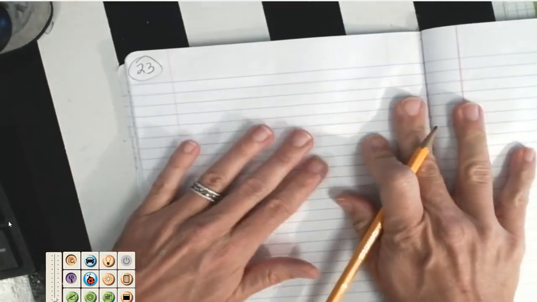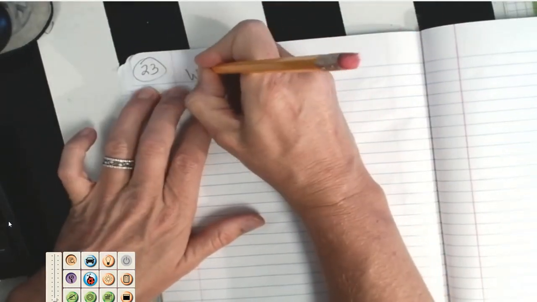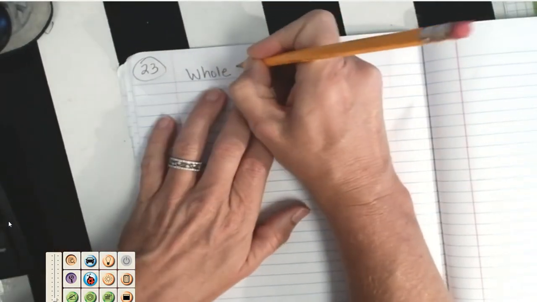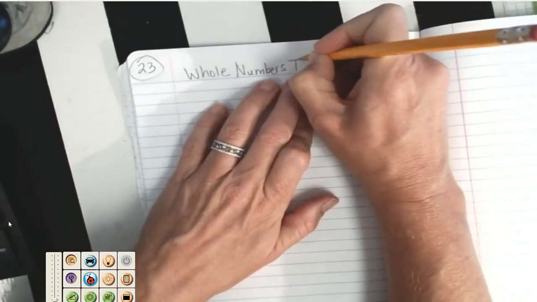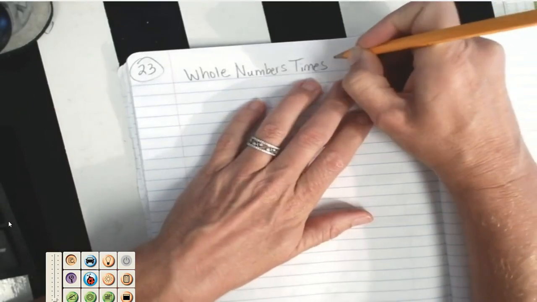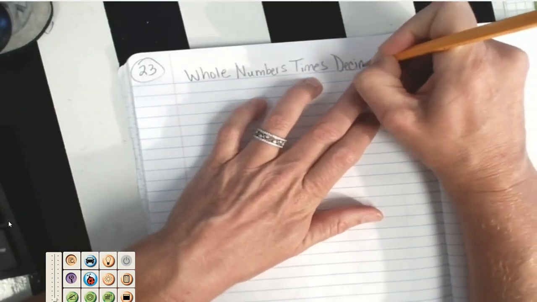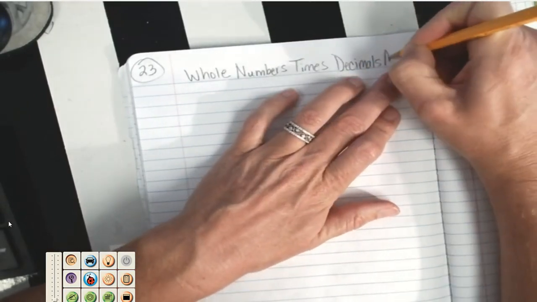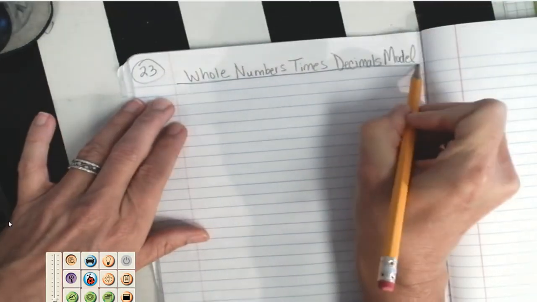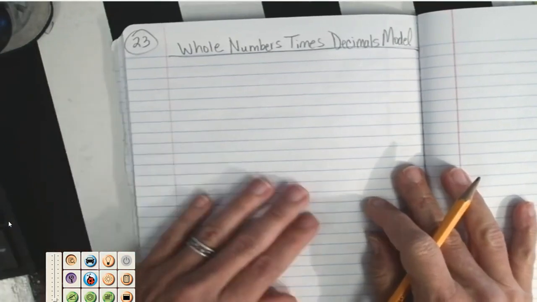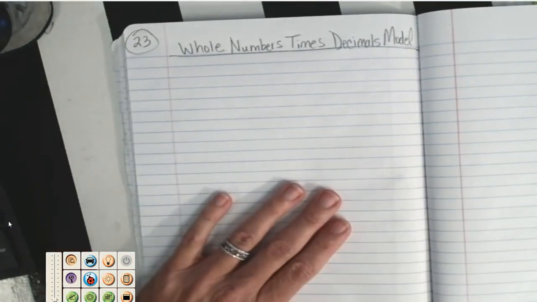And this is going to be whole numbers times decimals models. And so we're starting our first day of multiplying decimals, ladies and gentlemen. We're going to start with whole numbers times decimals, and then we'll move to decimals times decimals.